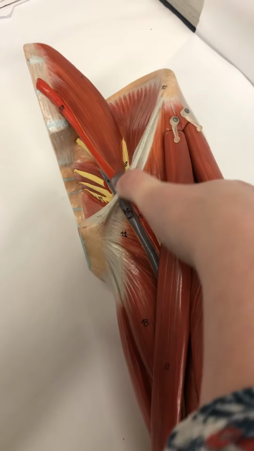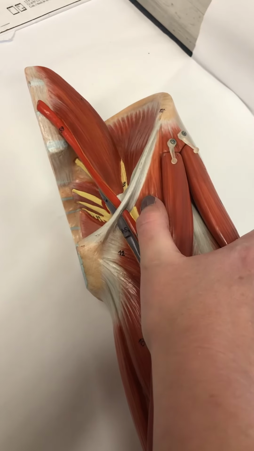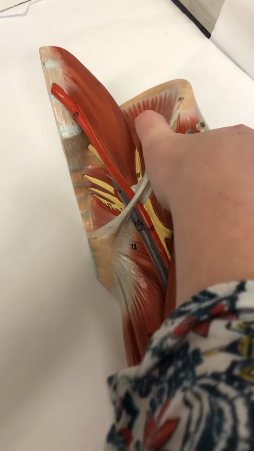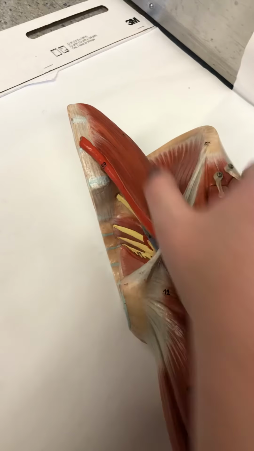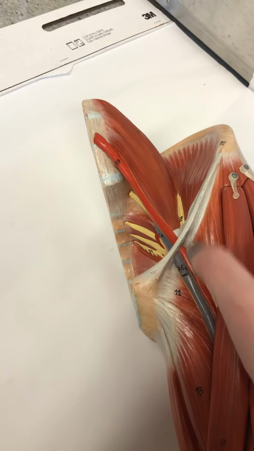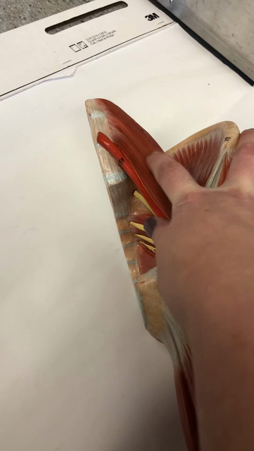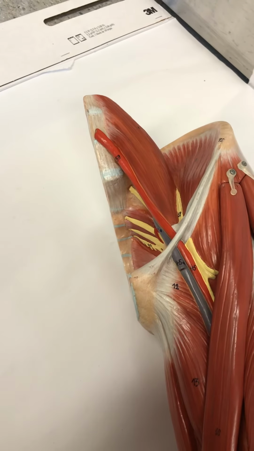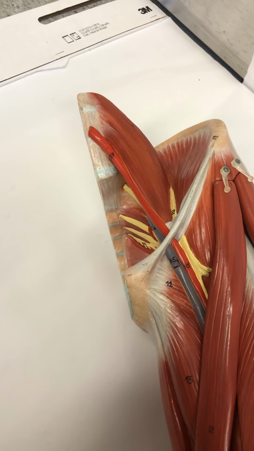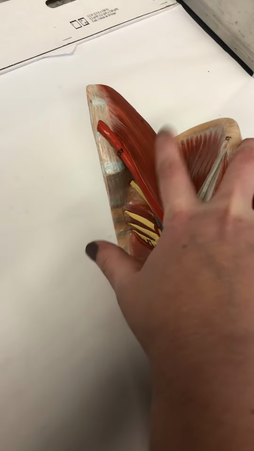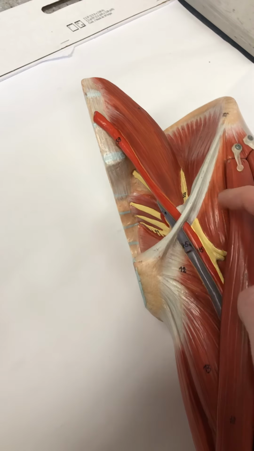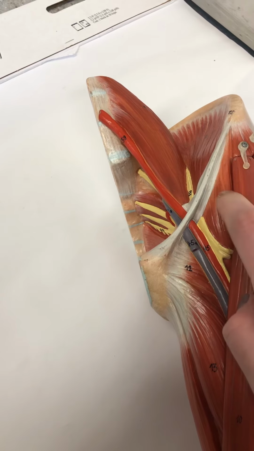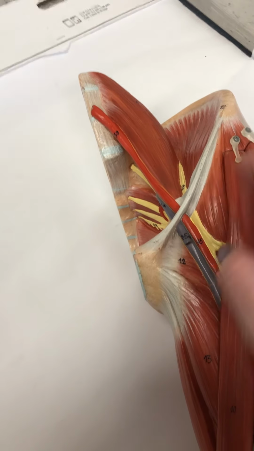Here below the inguinal ligament, we call it the iliopsoas, but it has an iliacus head that originates here in the iliac fossa, and the psoas major. Psoas is a word that means body, so this originates on the bodies of those lumbar vertebrae. So psoas major plus iliacus, after we pass underneath the inguinal ligament, becomes the psoas major muscle.